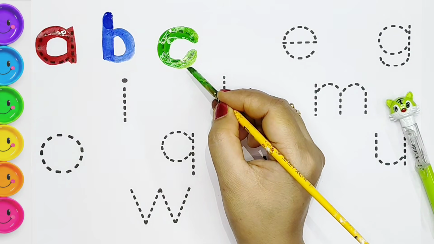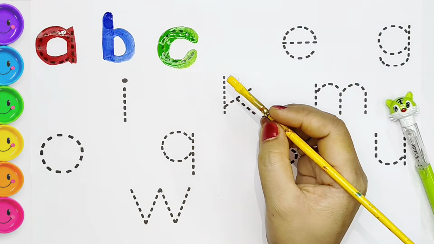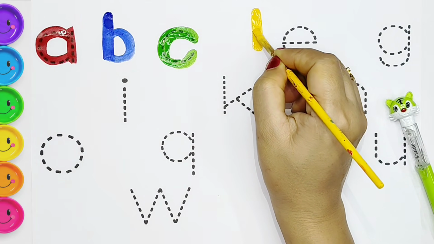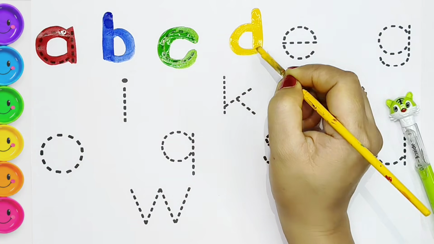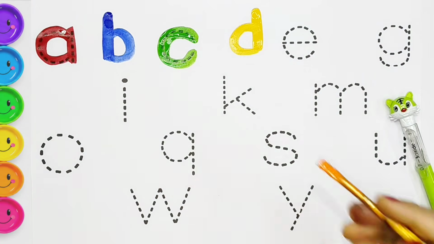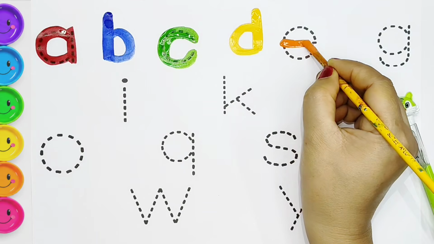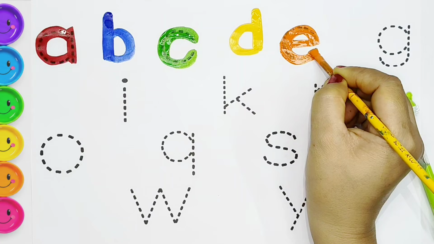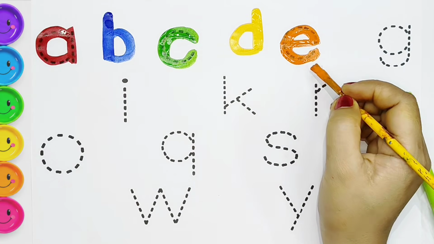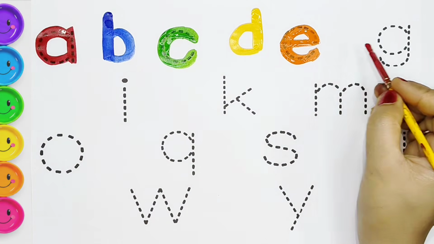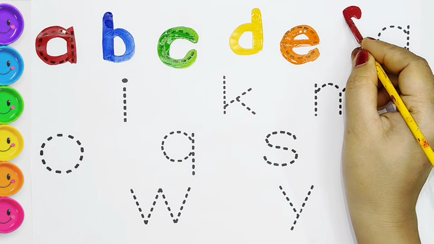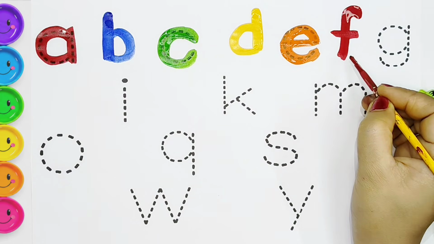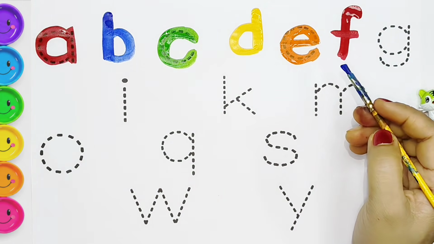Light green color. C. C for cat. Yellow color. Missing letter. D. D for dog. Orange color. E. E for earth. Red color. Missing letter. F. F for fish.